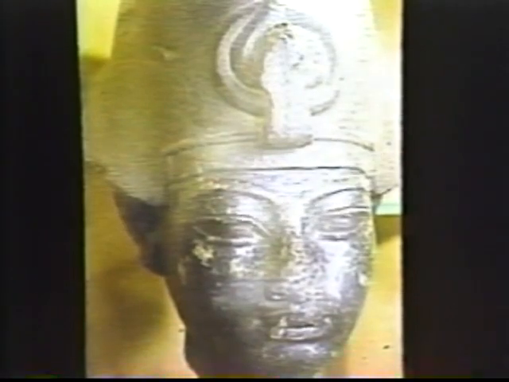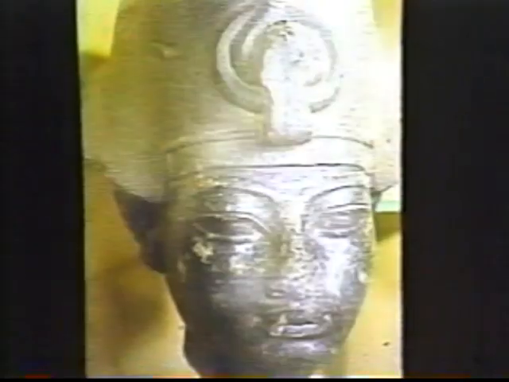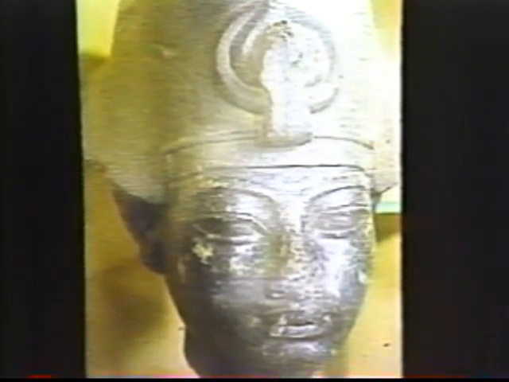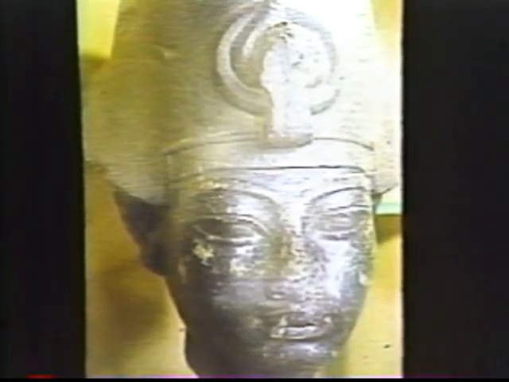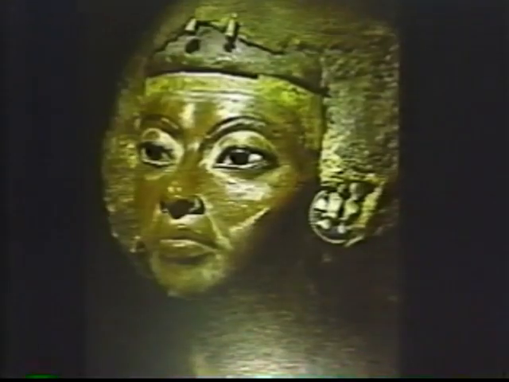This is Amenhotep III, the father of King Tut. This is Amenhotep III's wife. Can you go back to Amenhotep III? Yes. This is who now? This is King Tut's father, and also Pharaoh Akhenaten's father, the founder of monotheism. Some people think he's the founder. That's not true, but monotheism is older than Akhenaten. That's another program. So this is Amenhotep III.